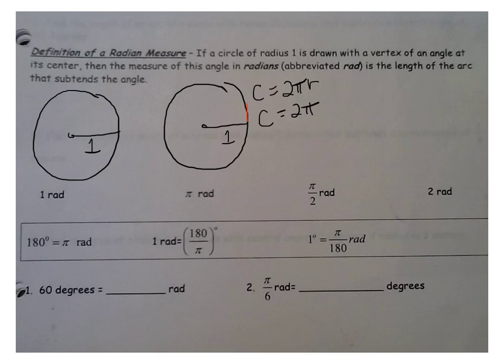It means the distance all the way around the circle. So this whole red measurement would be a 2 pi radian measure. Okay, we call it radians. Now, if I want to talk about 1 pi, it kind of makes sense then. If 2 pi is all the way around, 1 pi would be halfway around.